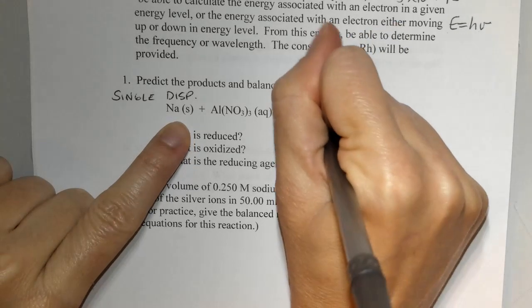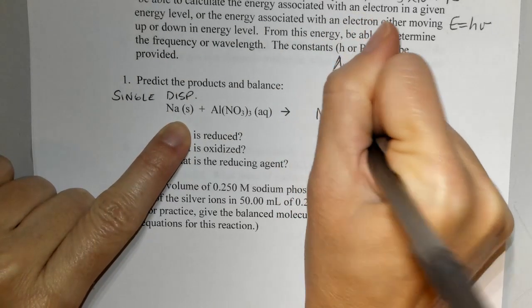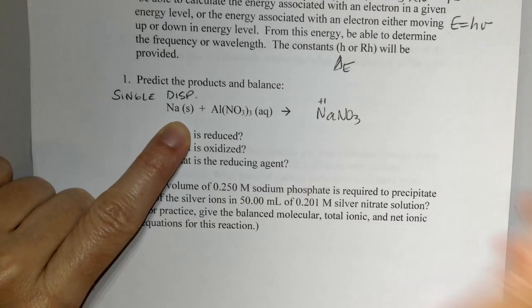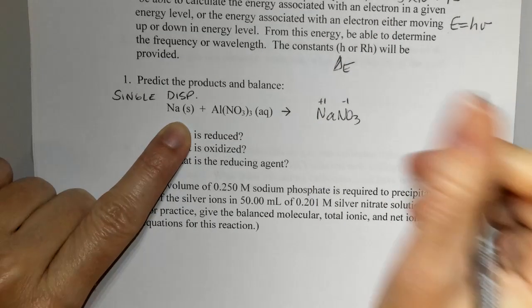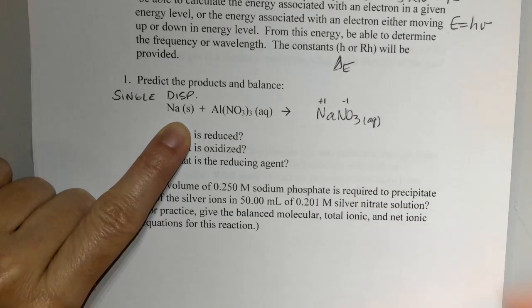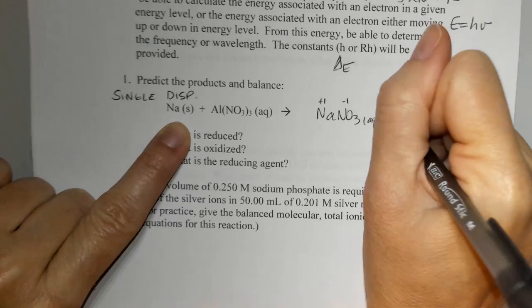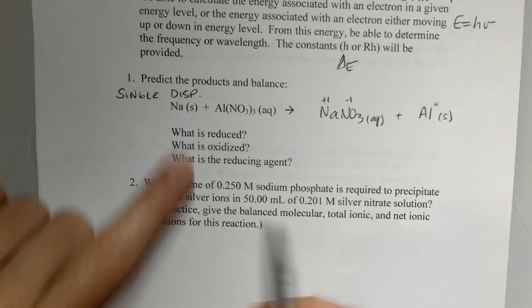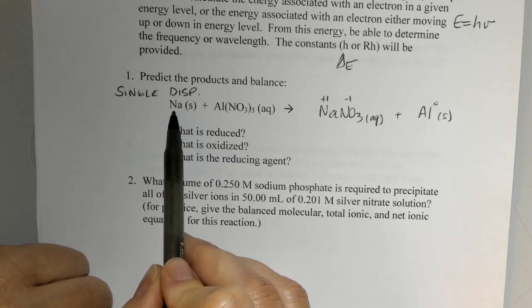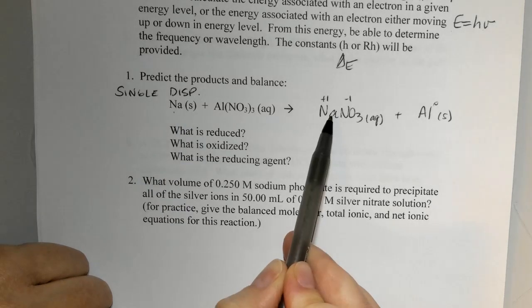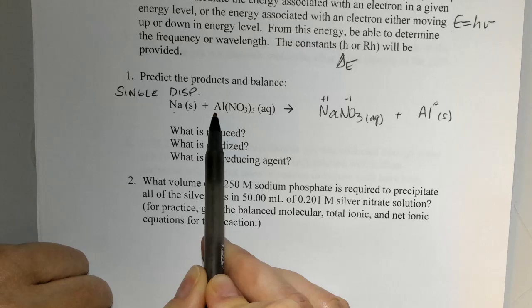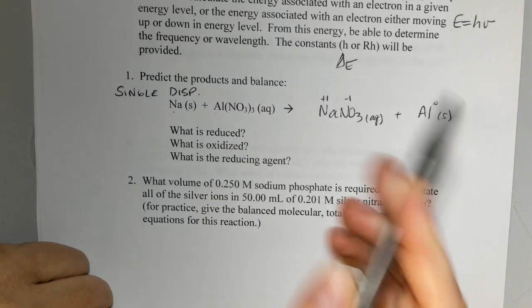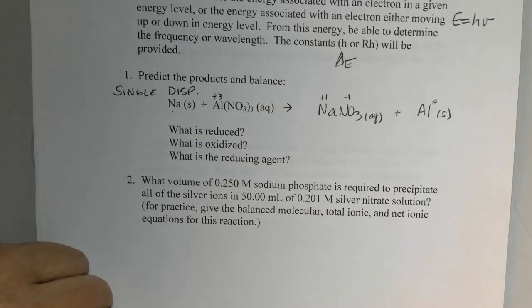So the sodium is going to go with the nitrate. So I have to think about my charges. Sodium, group 1 metal, nitrate, -1 polyatomic. And that ionic compound will be dissolved in water. And then the aluminum now becomes the neutral solid. So what starts out neutral, right, 0 charge, becomes the cation. And what starts out as the cation, in this case +3, becomes the neutral. So that's always what we're looking at in single displacement.